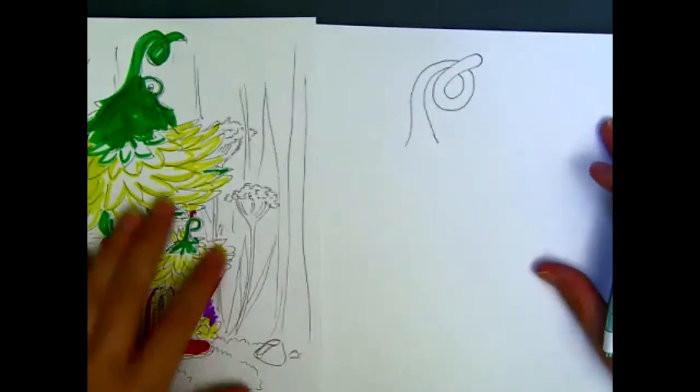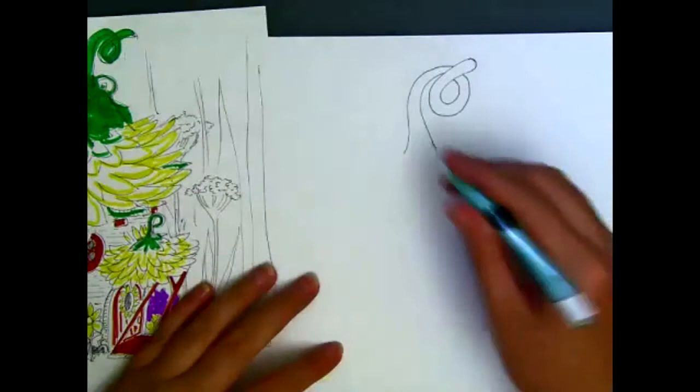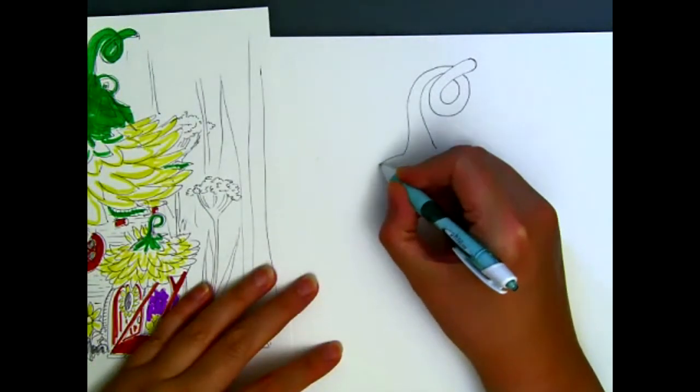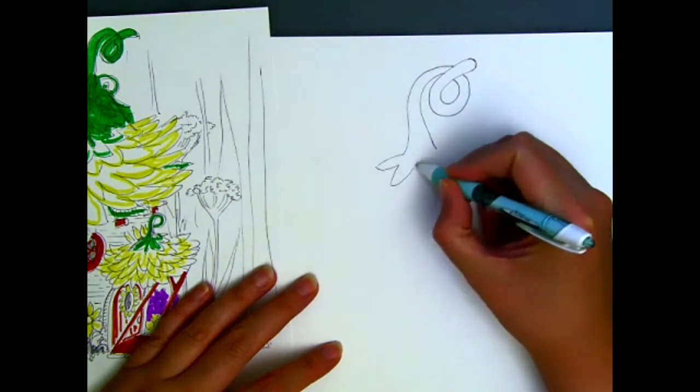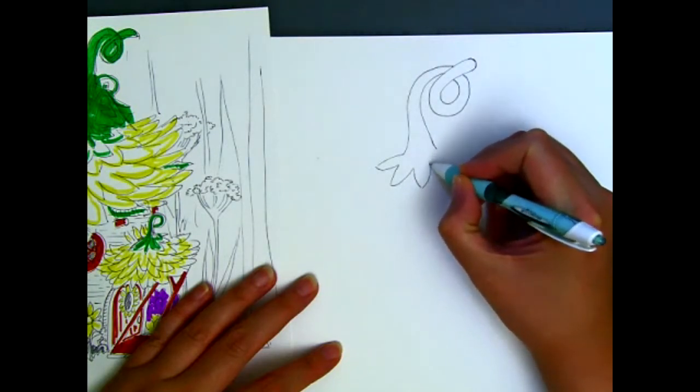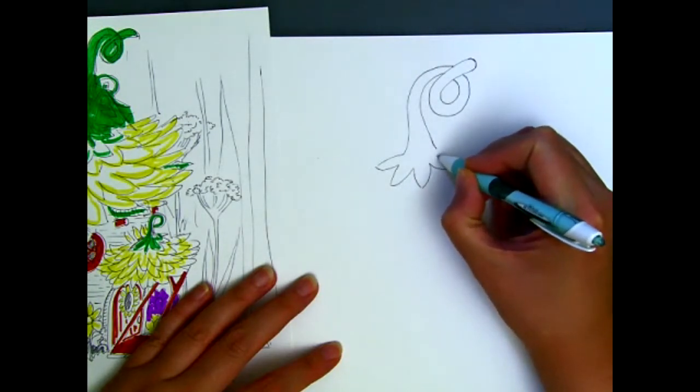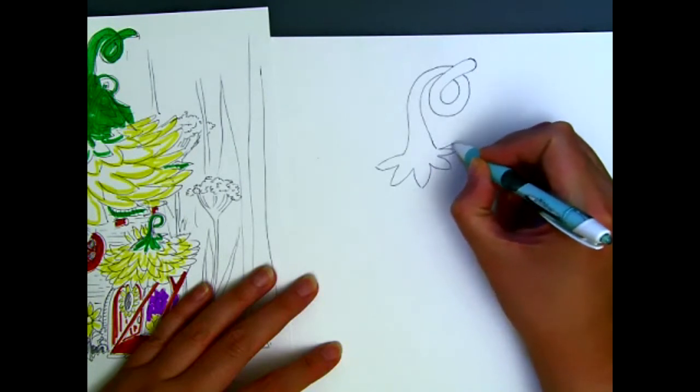And then we'll start drawing the sepals, the little kind of green leaves that stick to the stem. We're just going to do some petal-like shapes all the way around. They'll get skinnier at the edges.